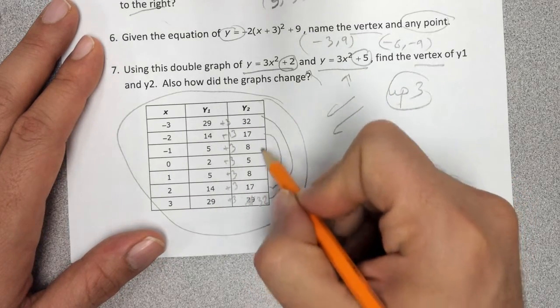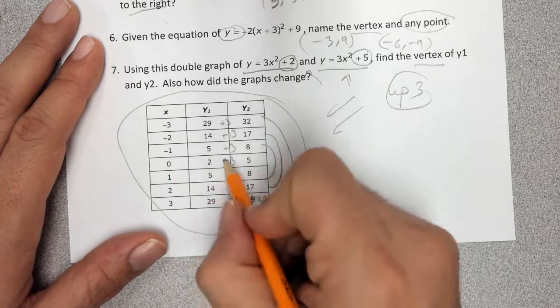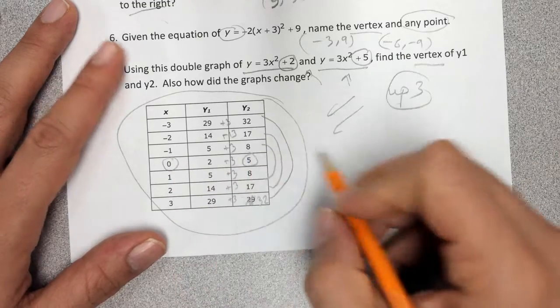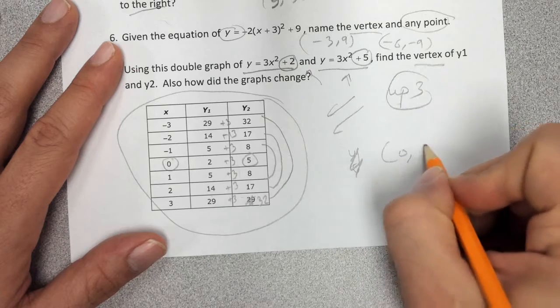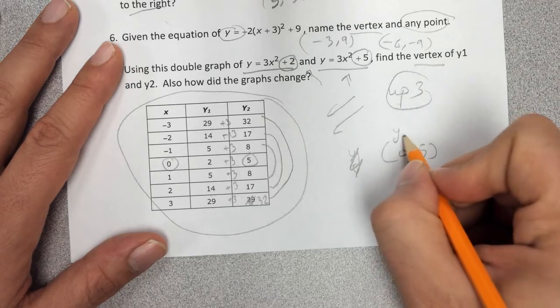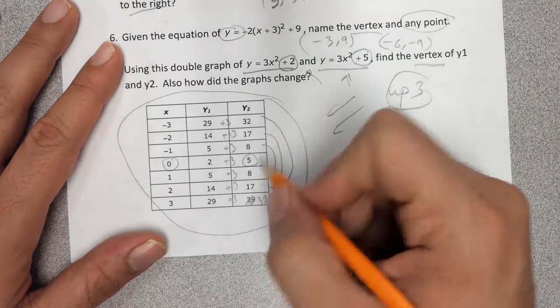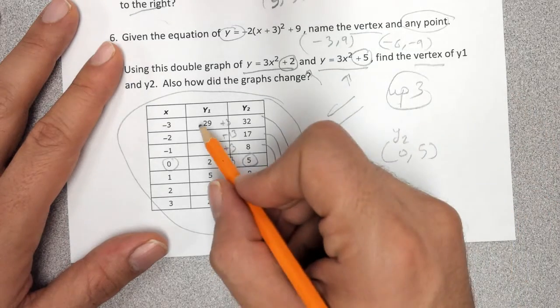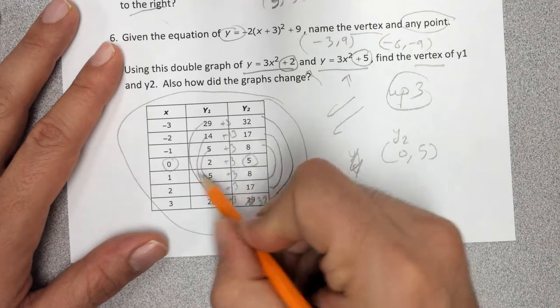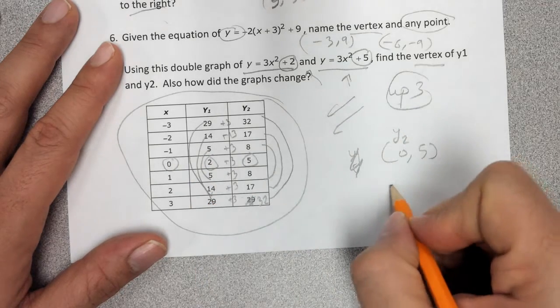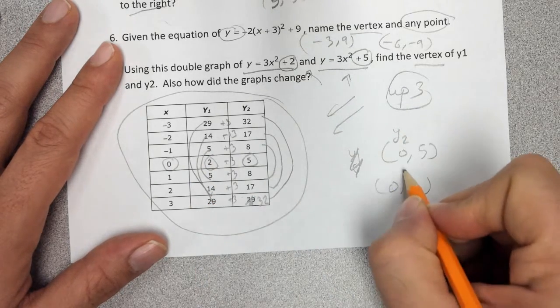Use your rainbow method. This is for Y2. Same thing right here. This one's Y1.